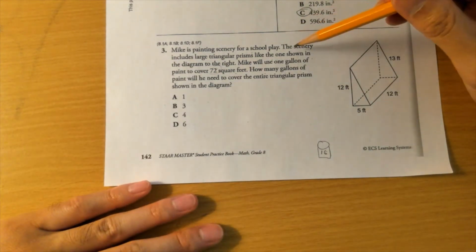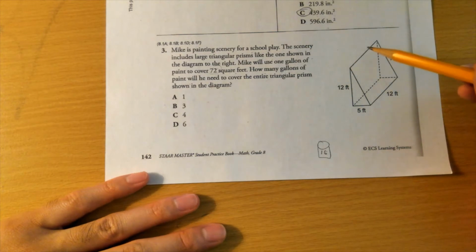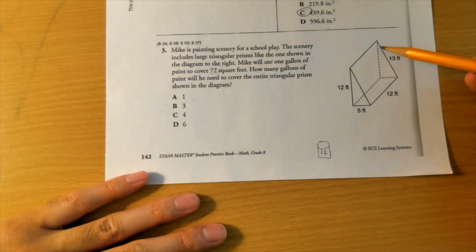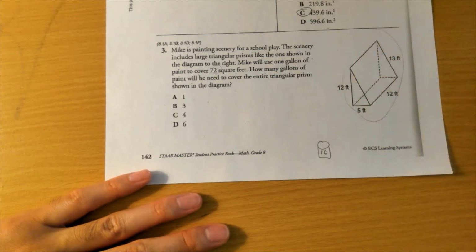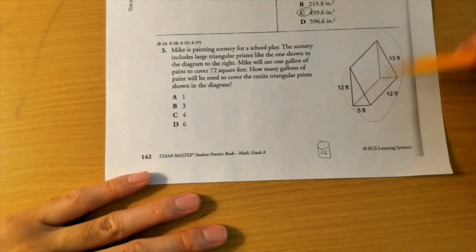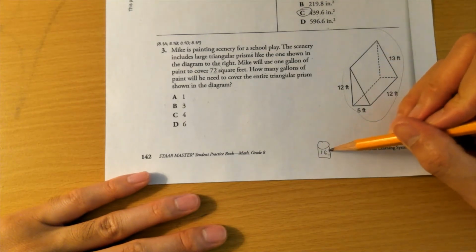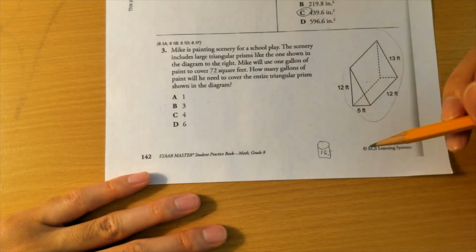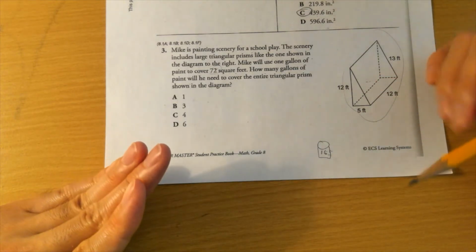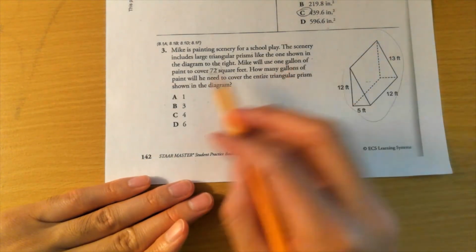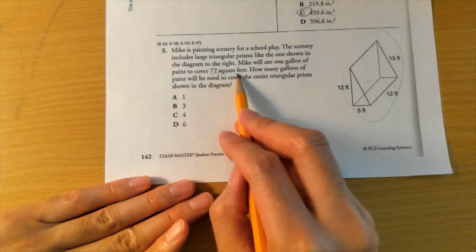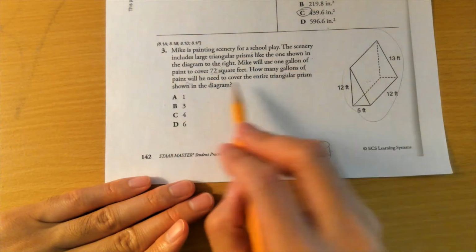So this problem's kind of tricky. Number one, you have to realize that he's painting these large triangular prisms and he's painting the whole thing. So you've got to find the total surface area of this large triangular prism. After you find the total surface area, you have to find out how many gallons it takes to paint that total surface area. For example, if that total surface area was 72 square feet and 1 gallon paints 72 square feet, then we would know that it takes 1 gallon of paint to cover this whole thing.